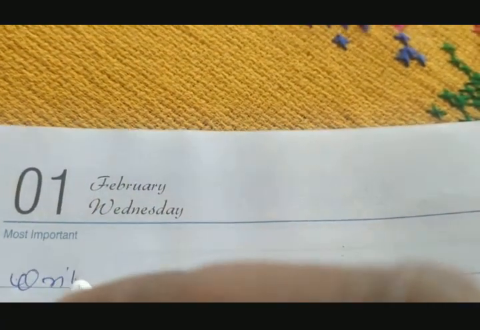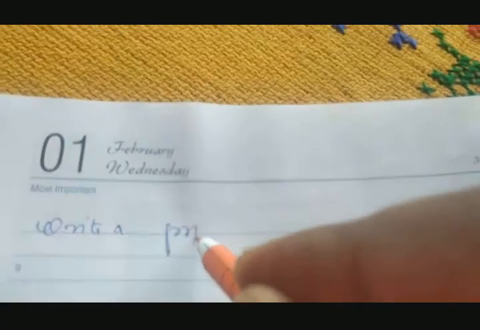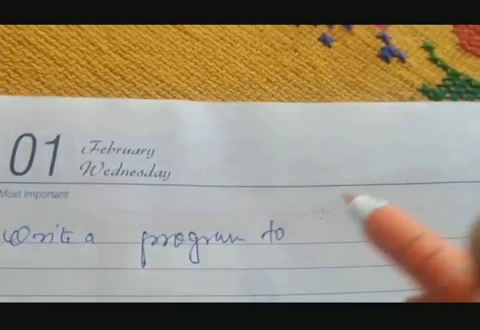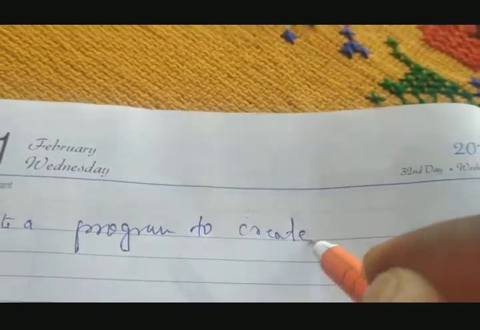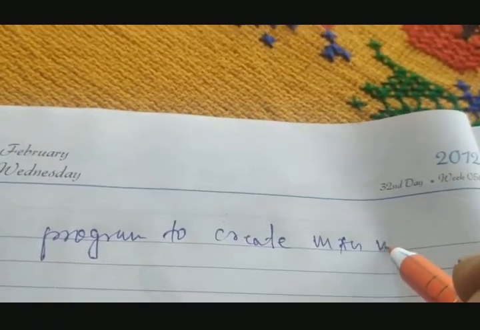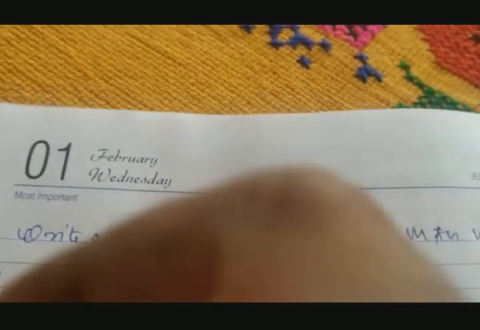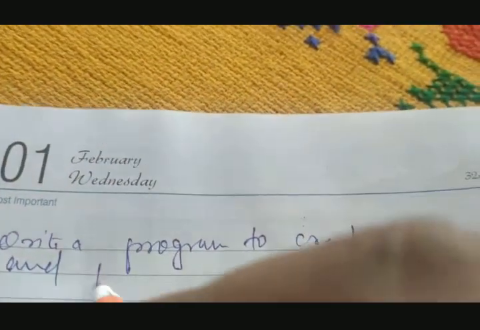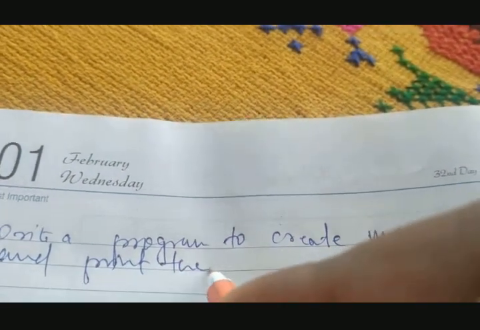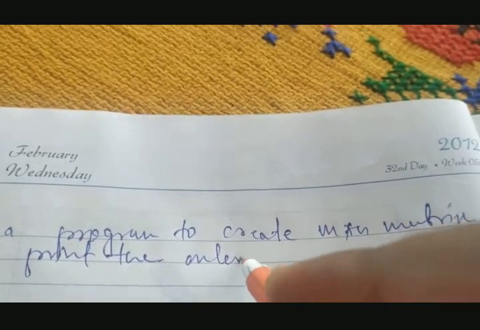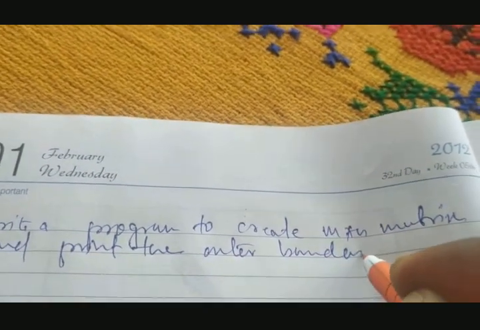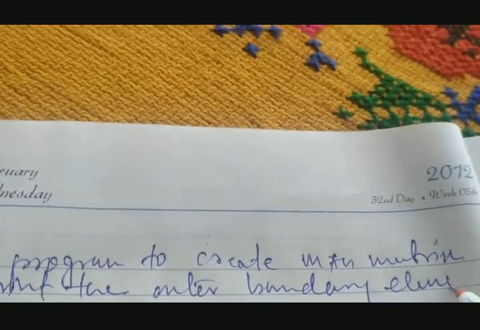So let's proceed to the printing of the inner and outer boundary elements in an M into N matrix. Write a program to create an M into N matrix and print the outer boundary elements.